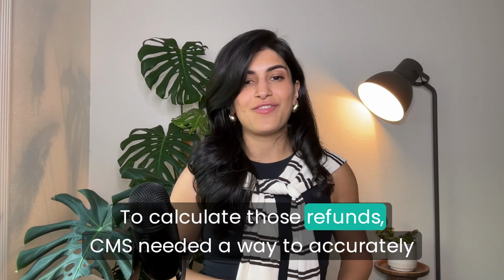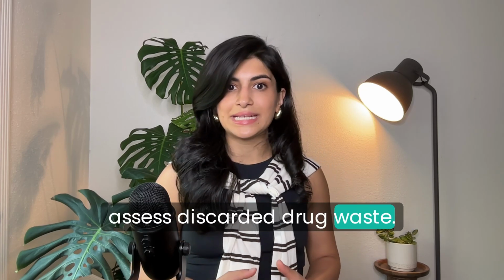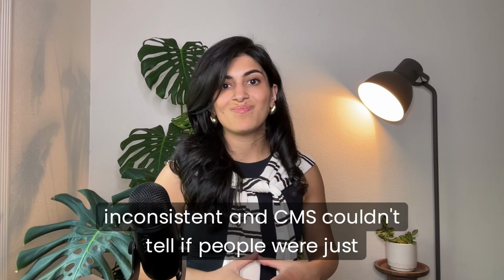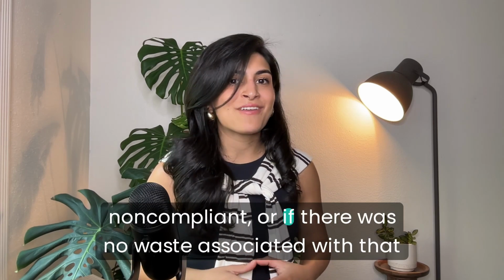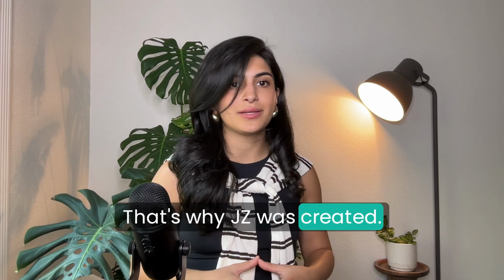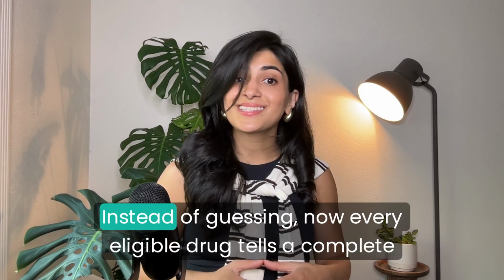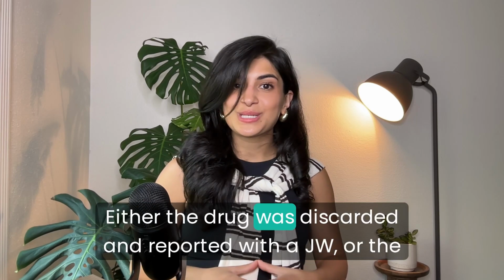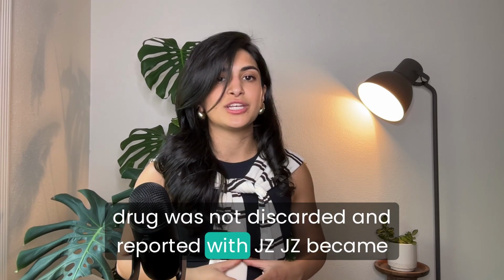To calculate those refunds, CMS needed a way to accurately assess discarded drug waste. JW was supposed to provide that data, but compliance was inconsistent, and CMS couldn't tell if people were just non-compliant or if there was no waste associated with that claim. That's why JZ was created. JZ closes that gap by confirming that there was no drug discarded. Instead of guessing, now every eligible drug tells a complete story. Either the drug was discarded and reported with a JW, or the drug was not discarded and reported with JZ.